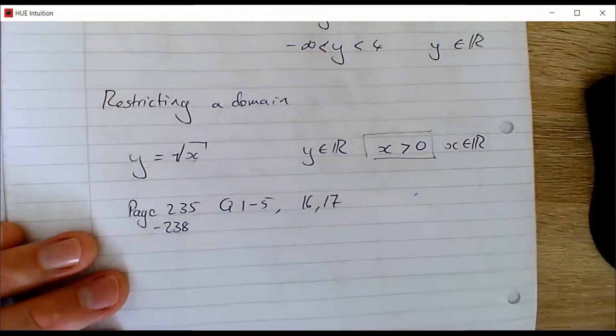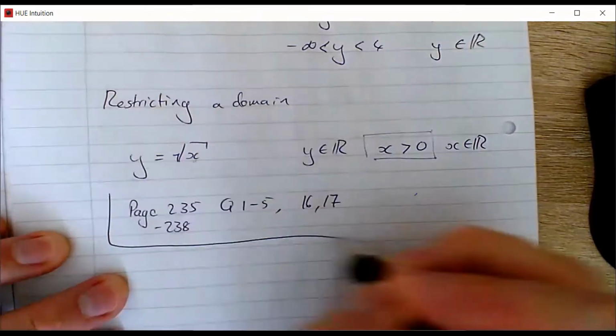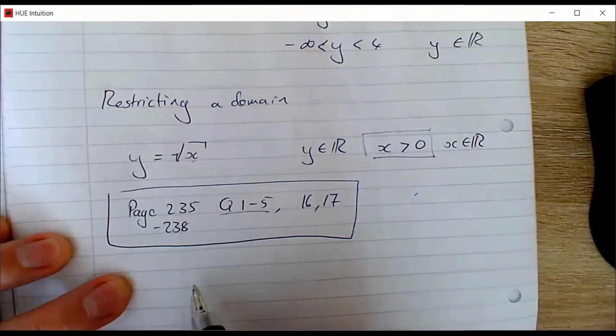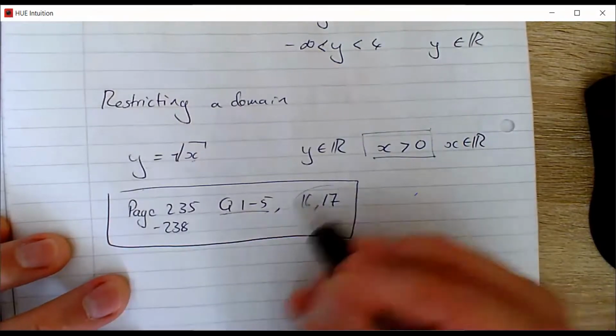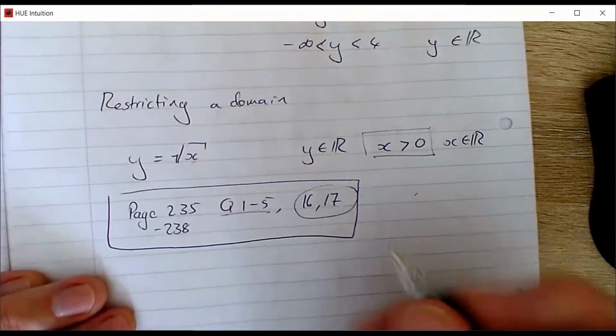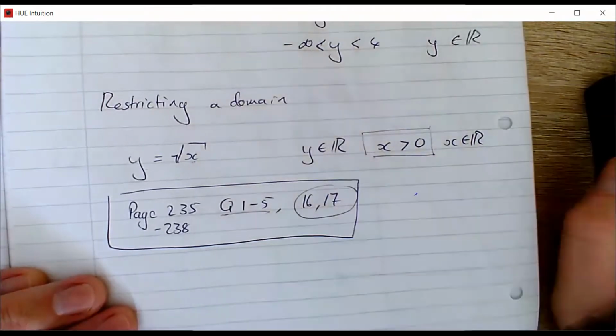So I'm going to leave it there. I'm going to ask you to do questions 1 to 5 from that exercise, and I've sent them in the recordings, all the answers, but the answers to question 16 and 17 there, put them into your copy as well.